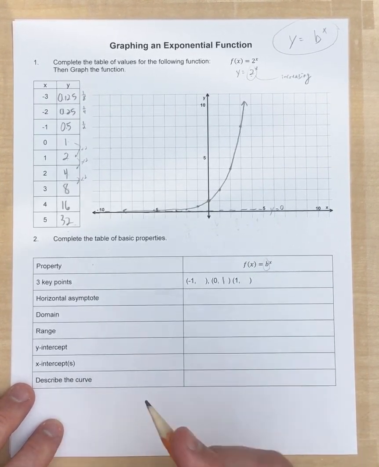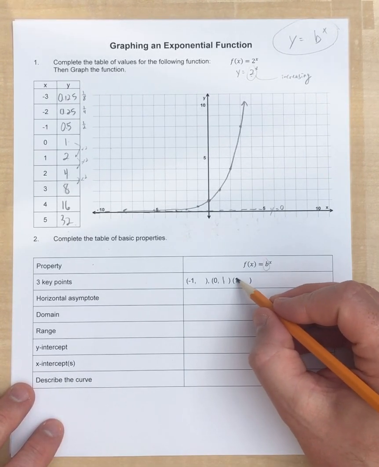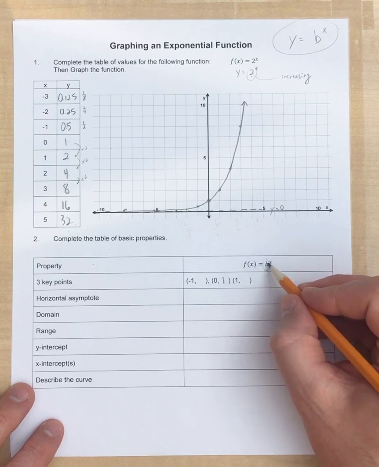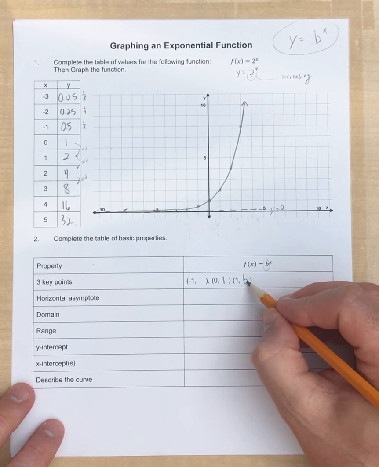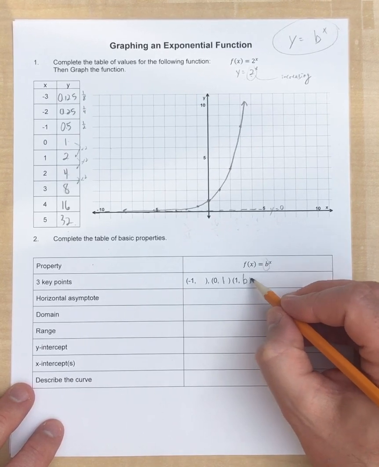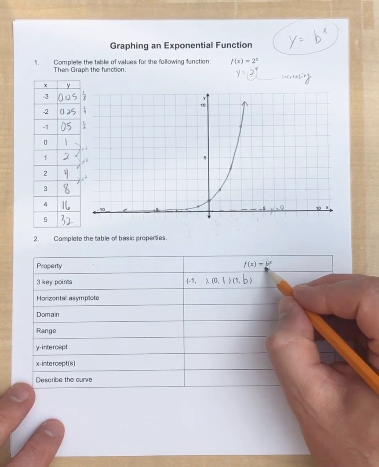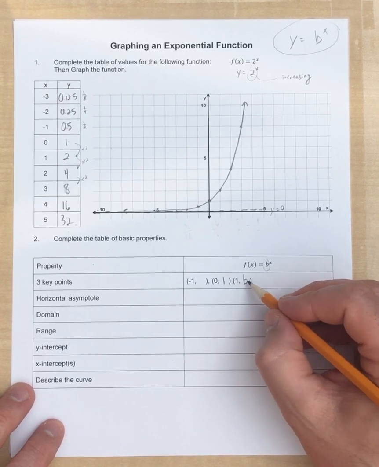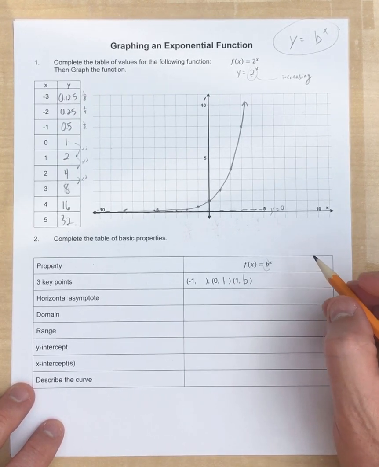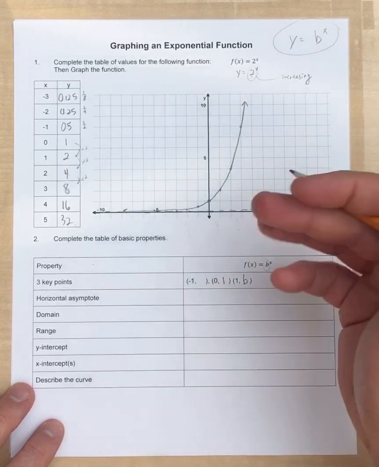Then what we're going to do is substitute in 1. And when you substitute a 1 in there, b to the 1 is just b. So if this is a 2, then it's a 2. If this is a 5, then it's a 5. If this is a 1/2, then it's a 1/2. If this is a 1/10, then it's a 1/10. So 1, your b value. Whatever your b value is, your base. For here, it's going to be the flip of b.